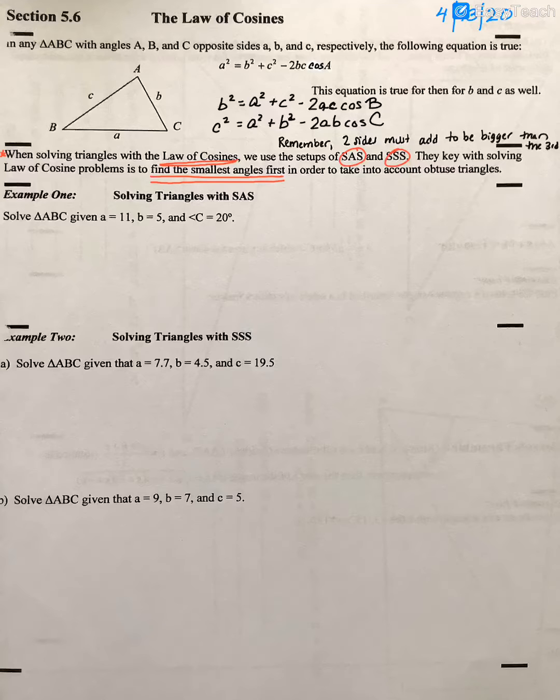And then the other side note that I skipped over there right above this paragraph. Remember, basic triangle rule here. Two sides in a triangle must add to be bigger than the third side. And this is just the logic of triangles.